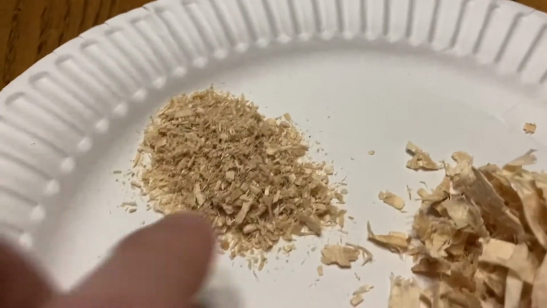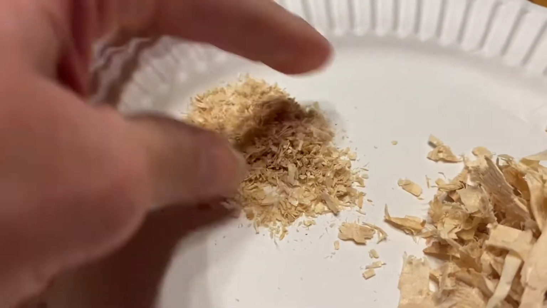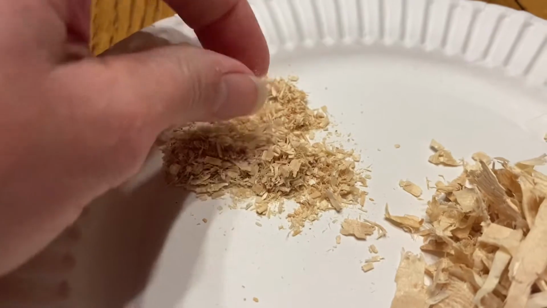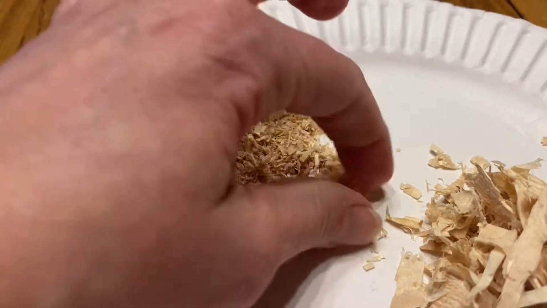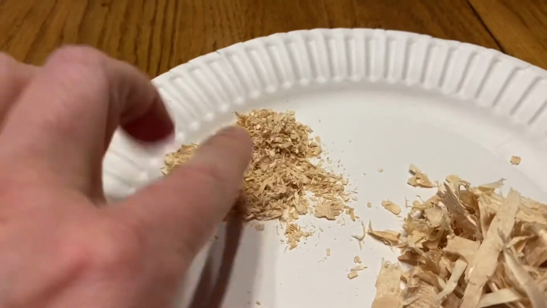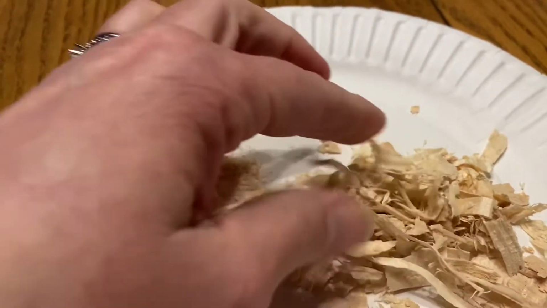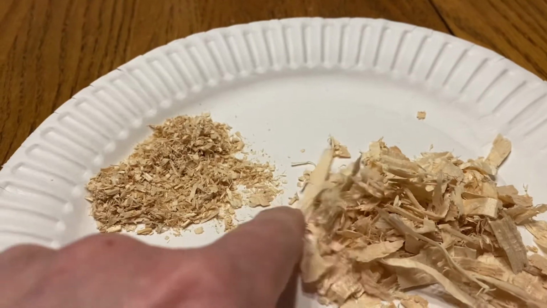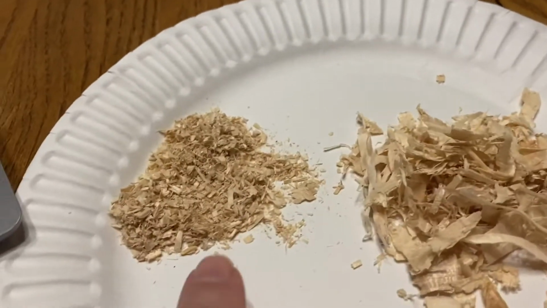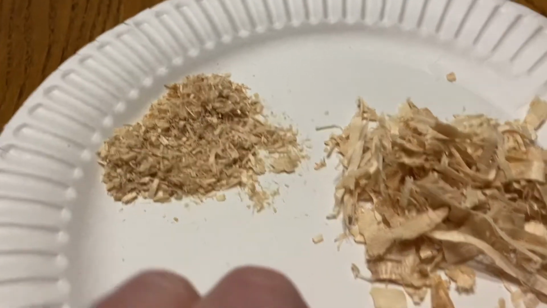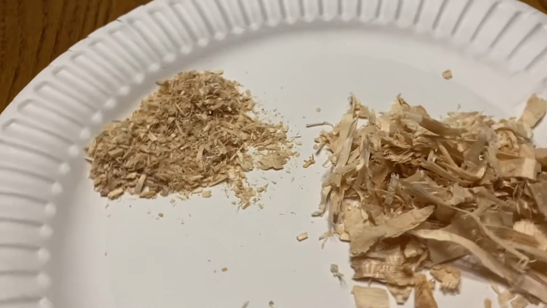Well, let's take a look. Do you remember what this stuff was called? This was called sawdust. And along with the sawdust on that paper plate, now I have this stuff. These are called wood shavings. How are sawdust and wood shavings the same?